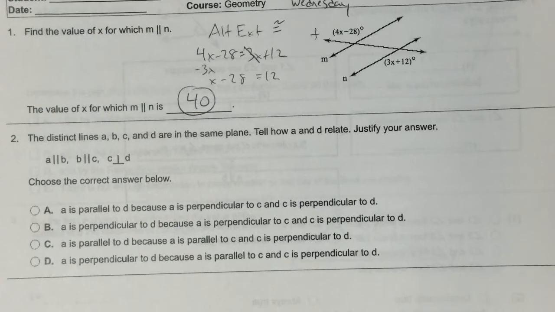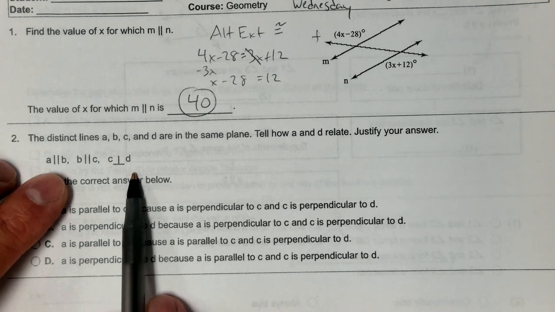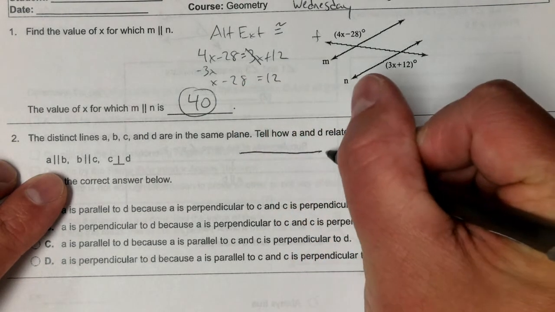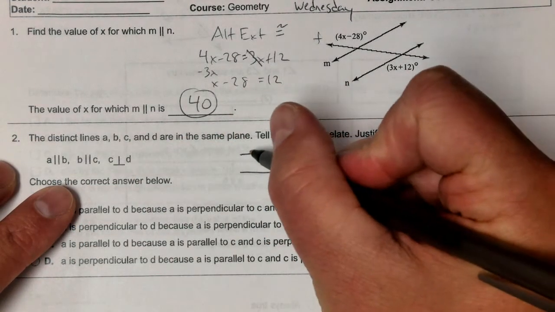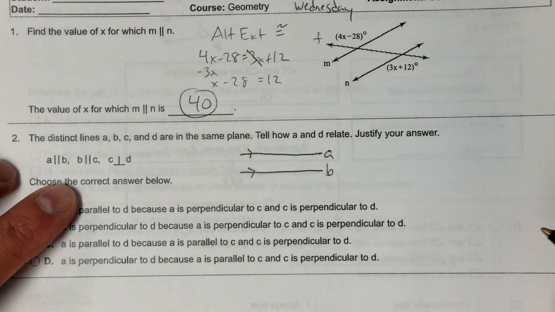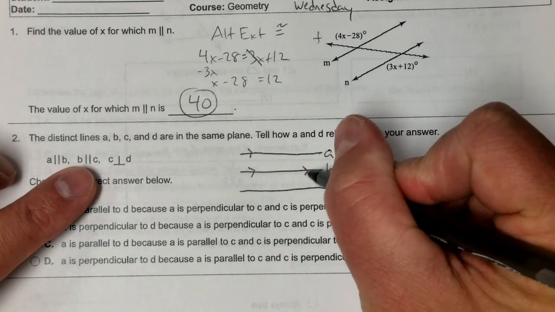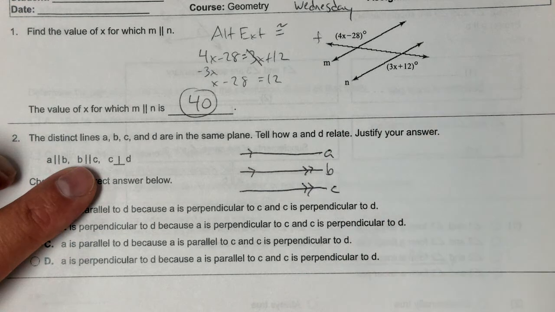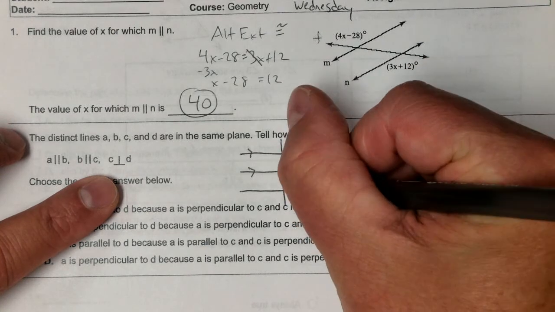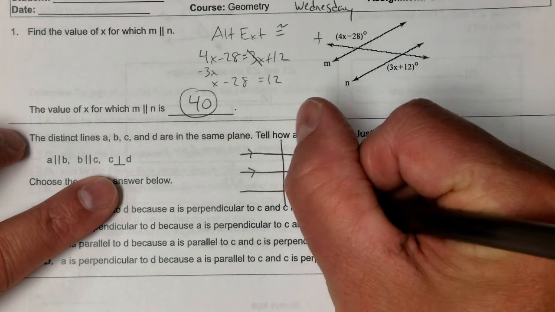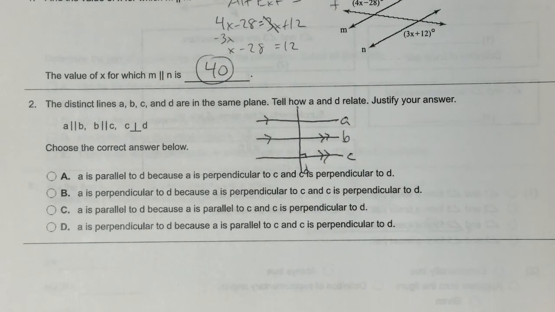Okay, number 2. On this one, you're given certain pieces of information, and we basically just want to draw it. A and B. That says they're parallel, so I'm going to mark them. B parallel to C. I'll mark that with 2 marks. Then it also says C perpendicular to D, and so I'm going to put the D line right there. So your first step on that would just be draw it.